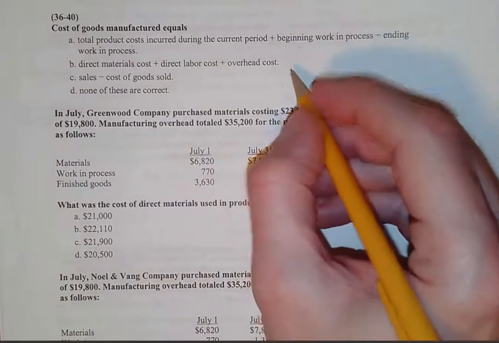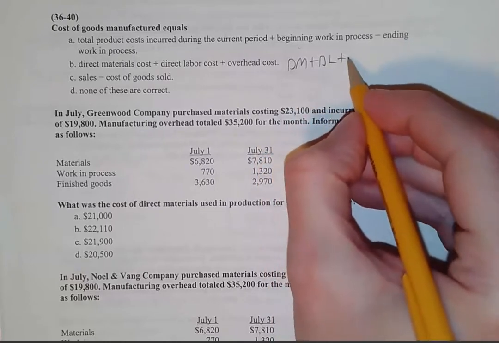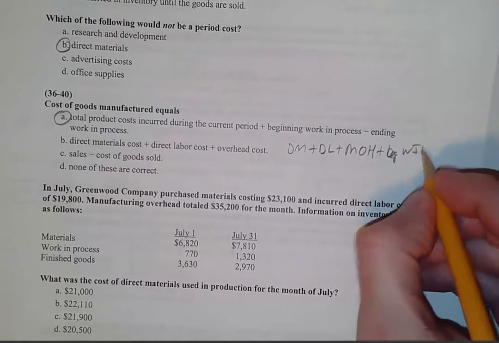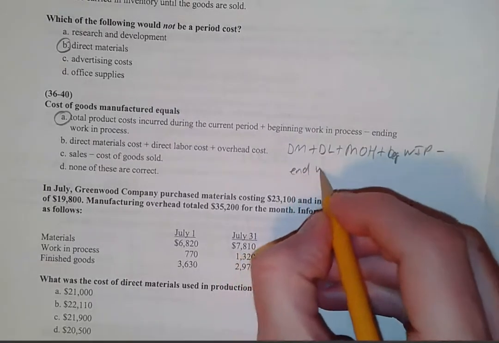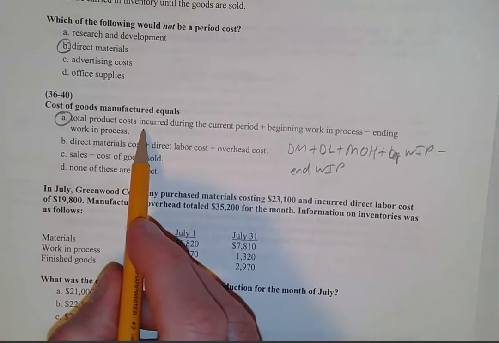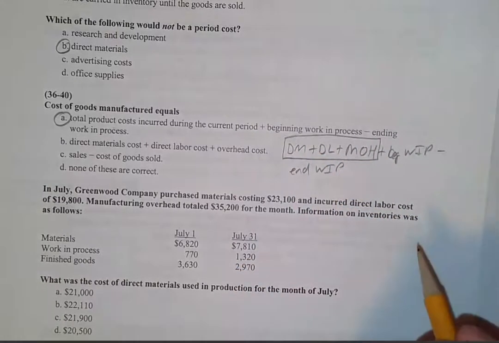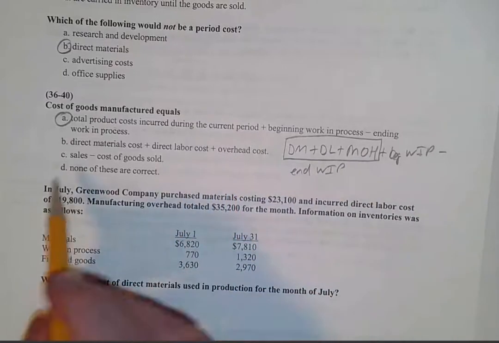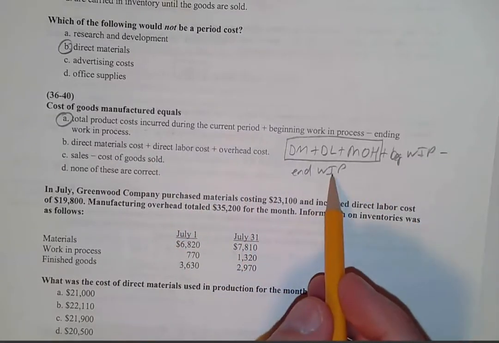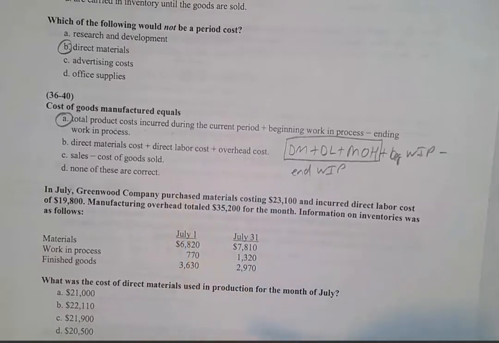So I want to tell you that the answer is here, but the better formula for cost of goods manufactured is direct materials plus direct labor plus manufacturing overhead plus beginning WIP and minus ending WIP. Okay? So this total product costs incurred during the period is this part right here. The rest of these answers are incomplete in some way. With B, we started off okay, but we needed to add the rest of this plus beginning work in process, minus ending work in process. We don't have that. Sales minus cost of goods sold is gross margin, and we really don't need to look at D.